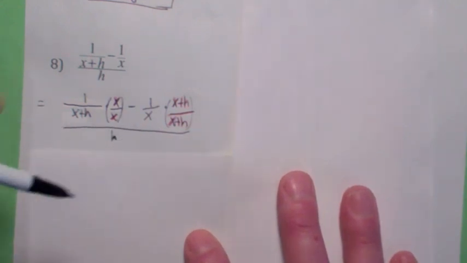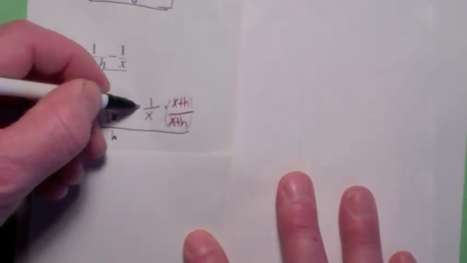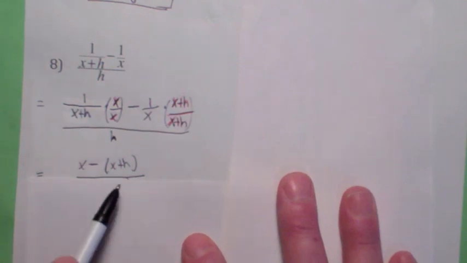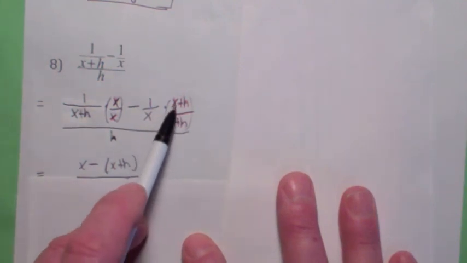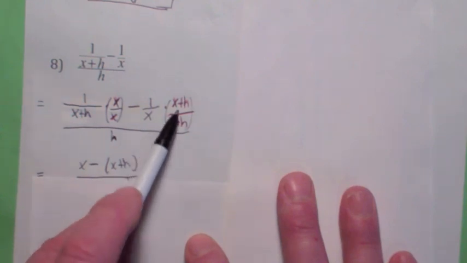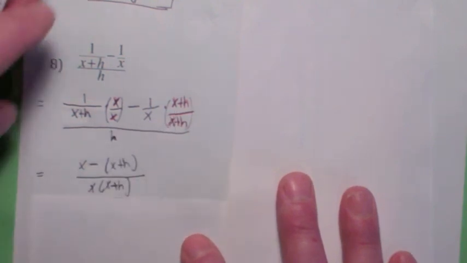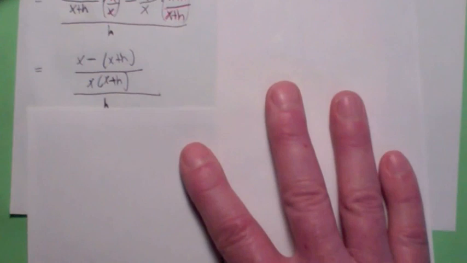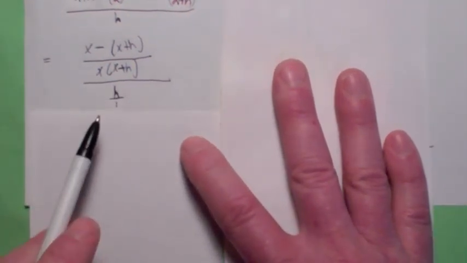Now when you multiply it out, remember this minus sign here is governing the numerator, so it's going to actually change the sign of each of these, isn't it? You're going to get x minus h on the top. The denominator is going to be x plus h, and of course that's all over h.